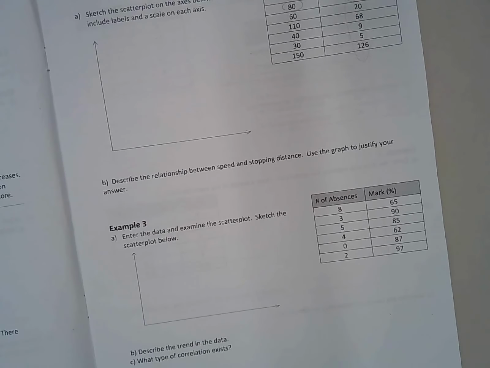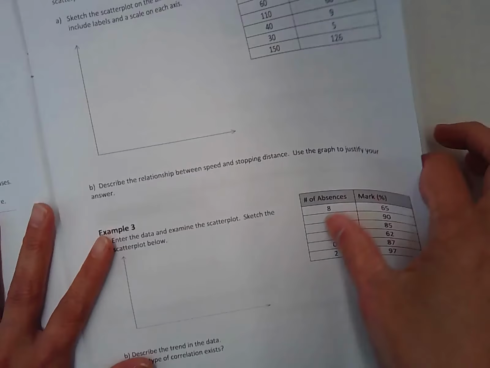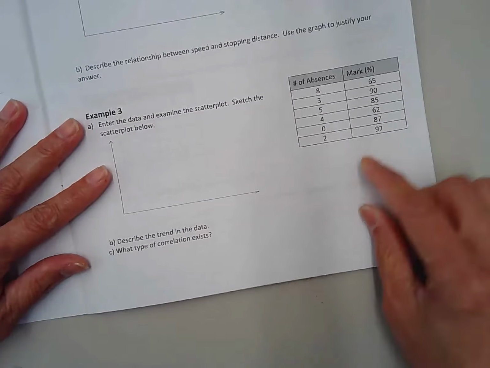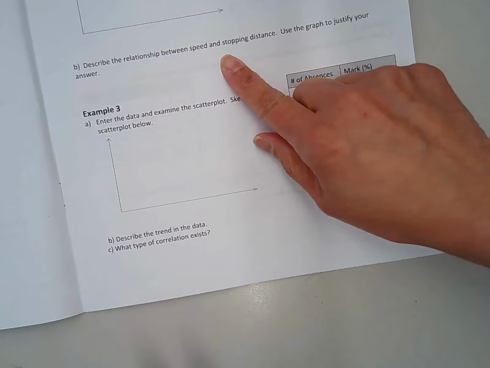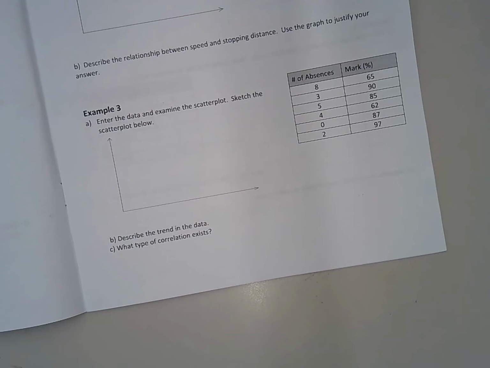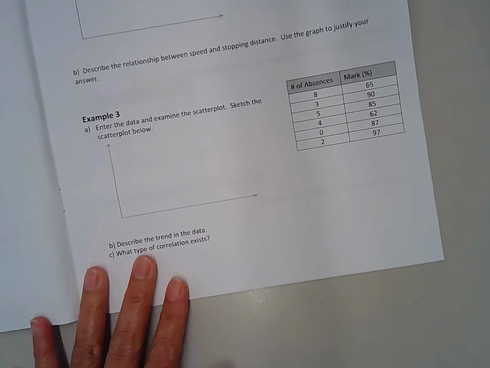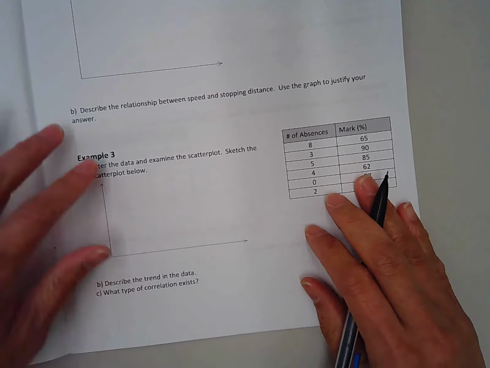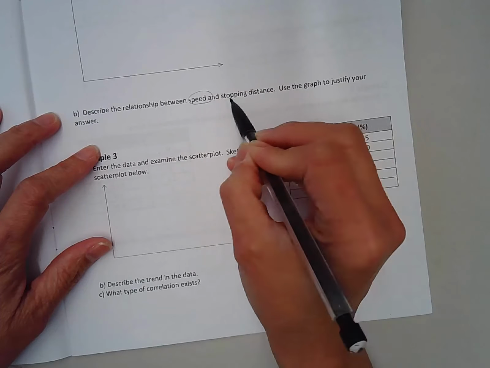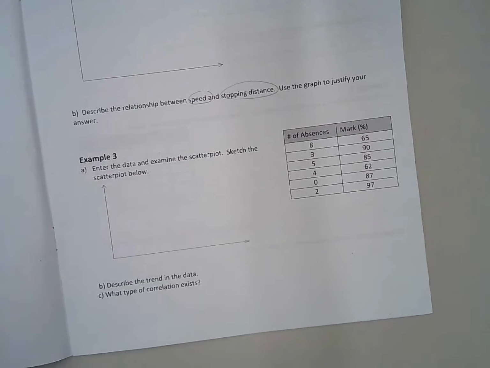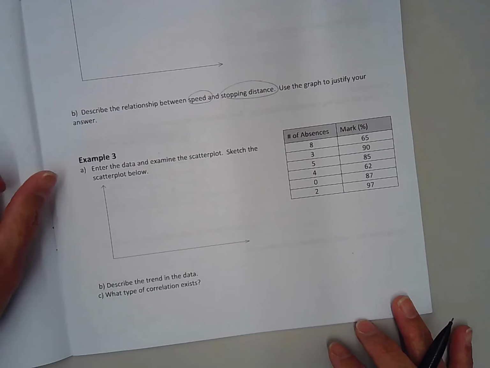Okay, so now that you know how to do this, let's take a look at describe the trend. What's the relationship between speed and stopping distance?